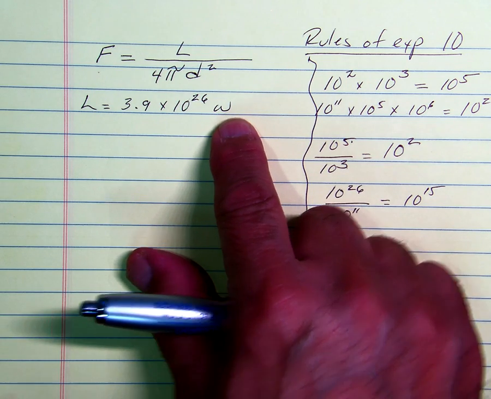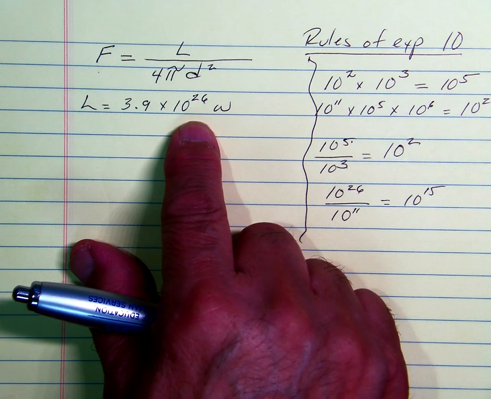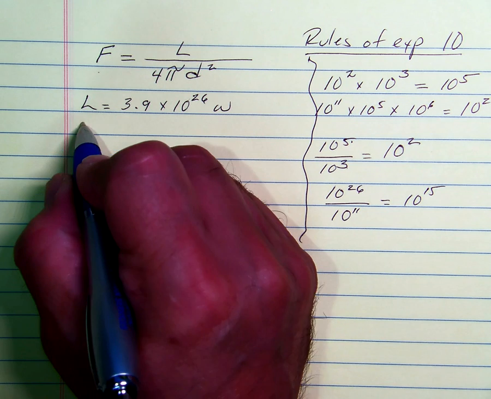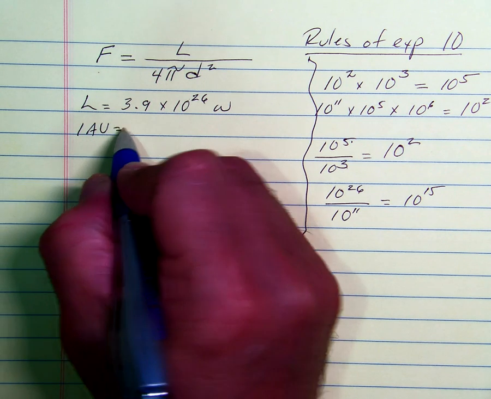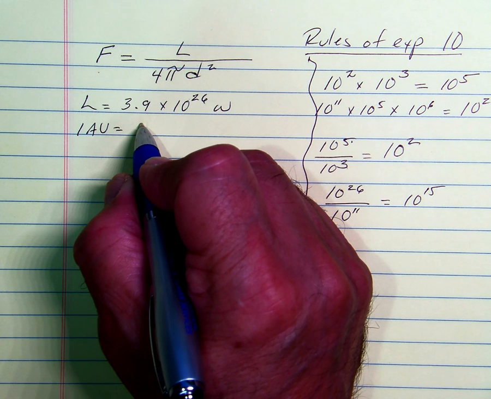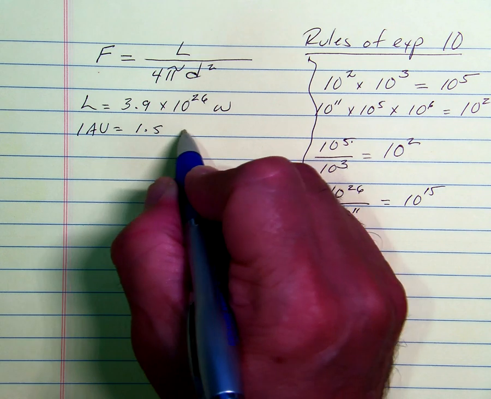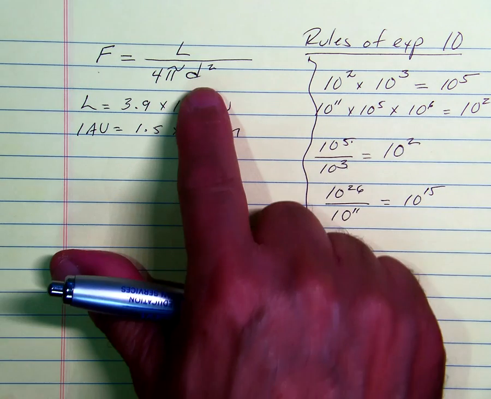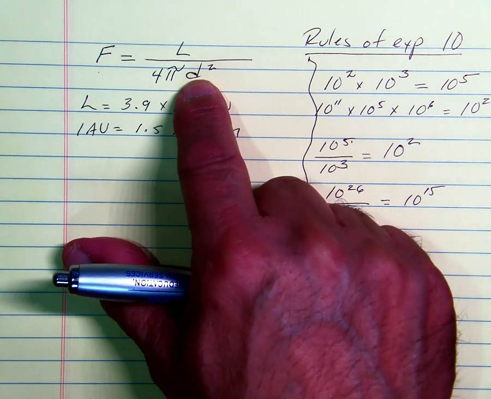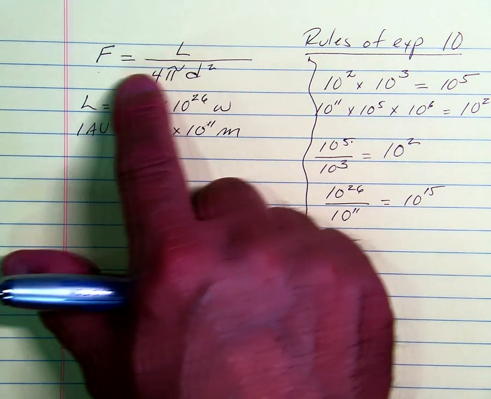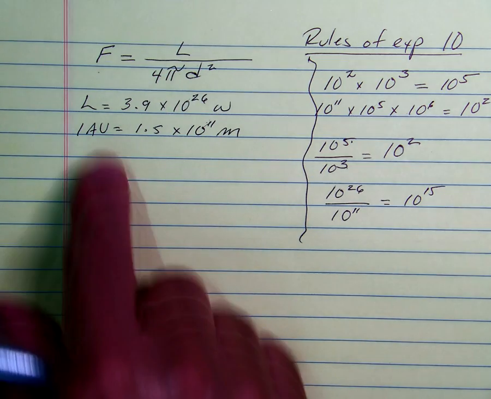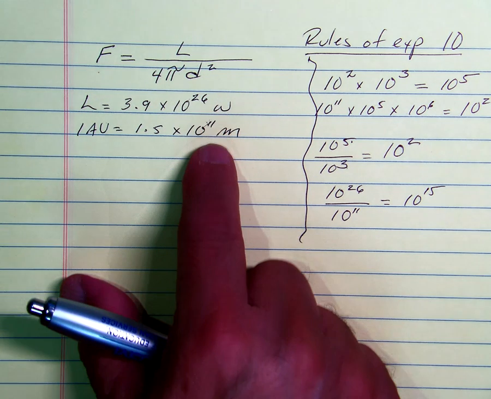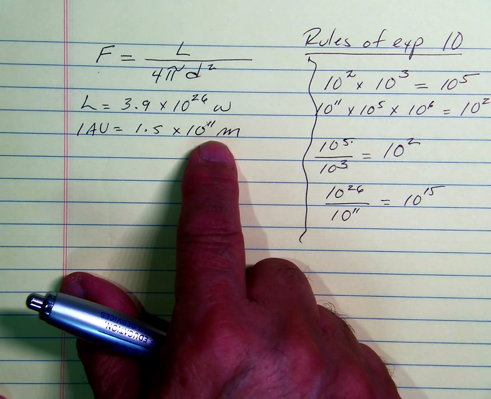The distance is 1 AU, which is equal to 150 million kilometers, or 1.5 times 10 to the 11 meters. So we have that in terms of distance, and then we have, of course, the luminosity. We know for sure that the brightness of a given object is inversely proportional to the distance squared. So we have those two. All we have to do is replace that in the formula and then solve the problem.